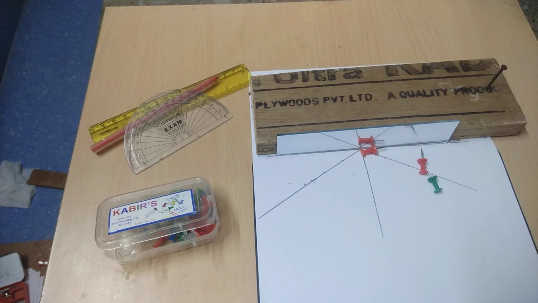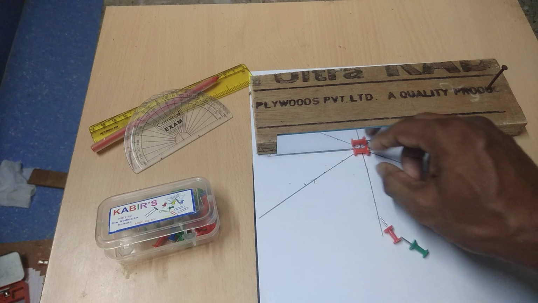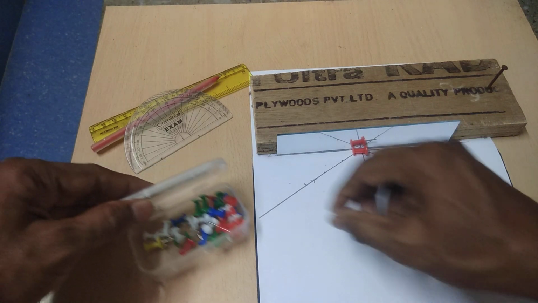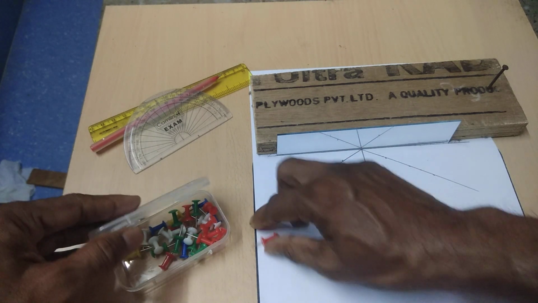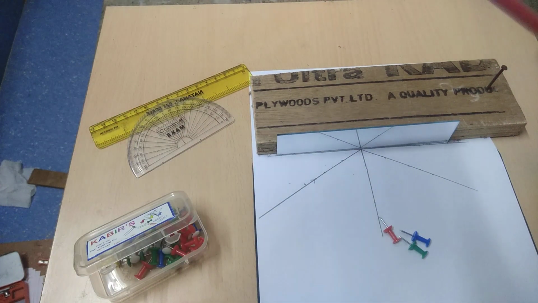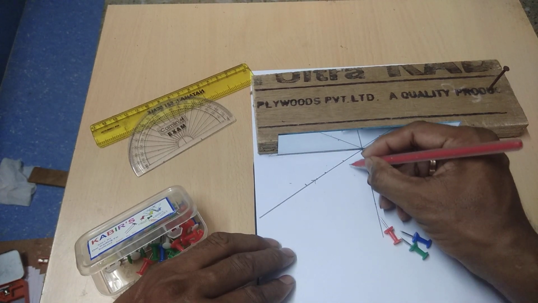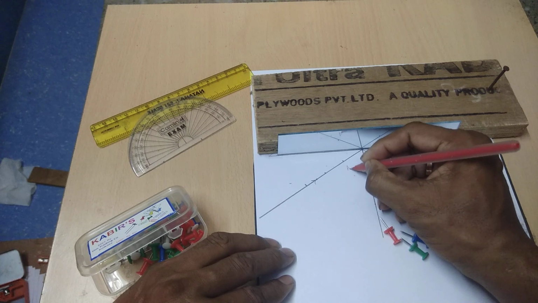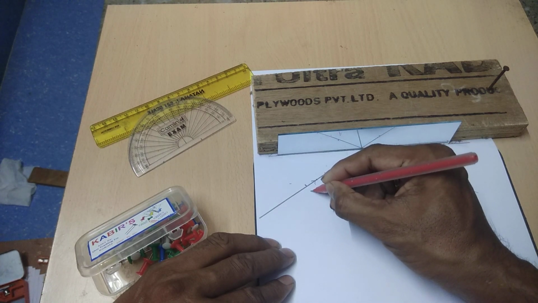See here. Now let us take 3 points: point A, point B and point C.